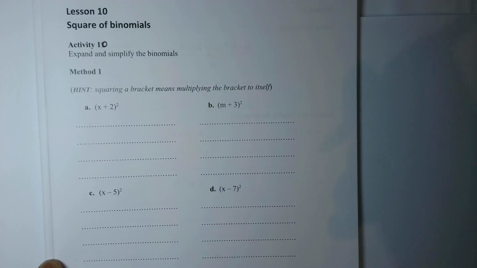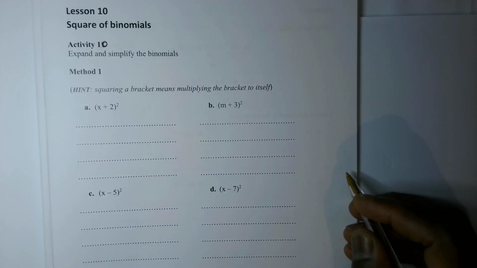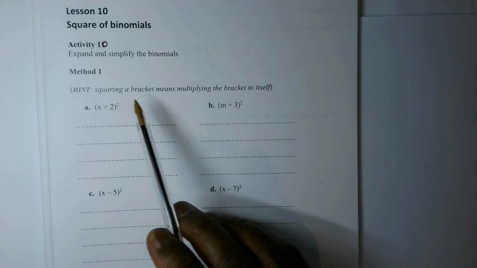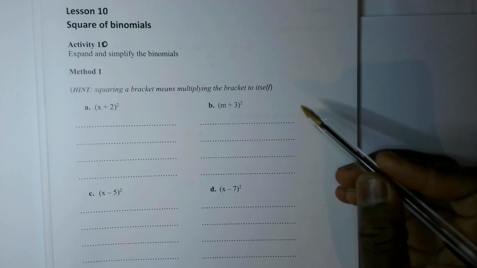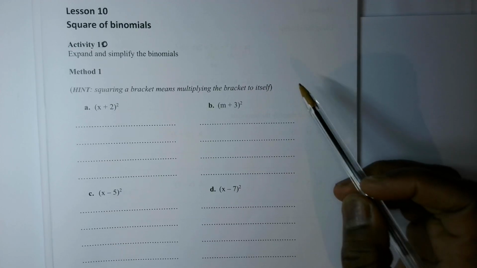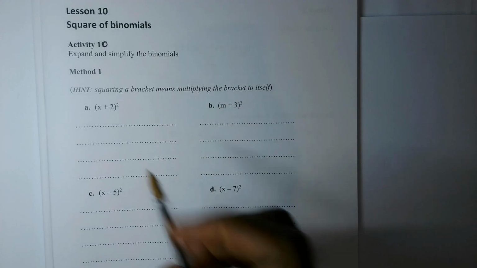Lesson 10. Squaring of binomials. Expand and simplify the binomials. Method 1. We're going to look at squaring a binomial using the meaning. In this case, squaring a bracket means multiplying the bracket by itself.